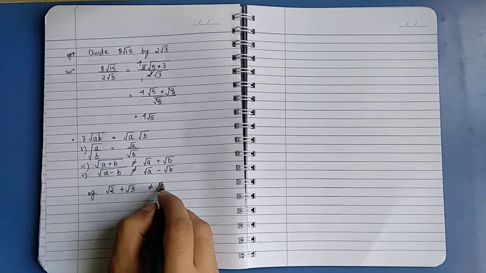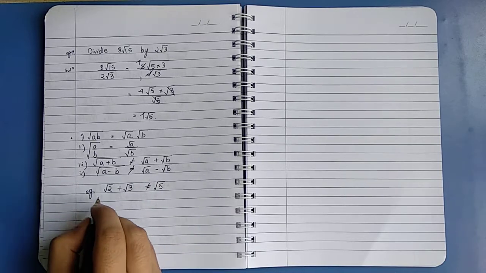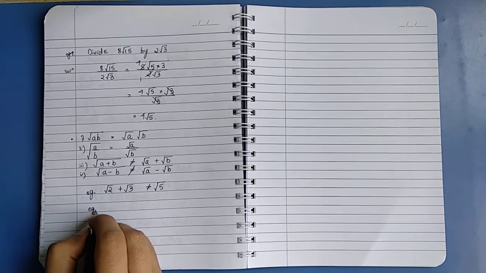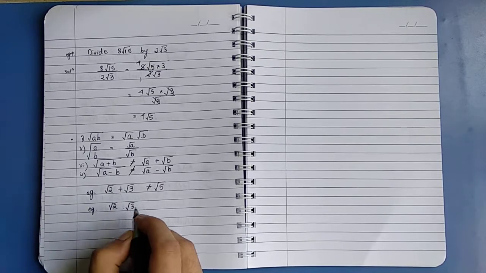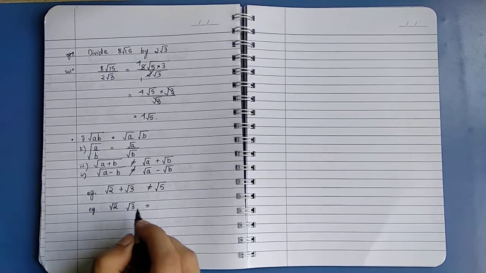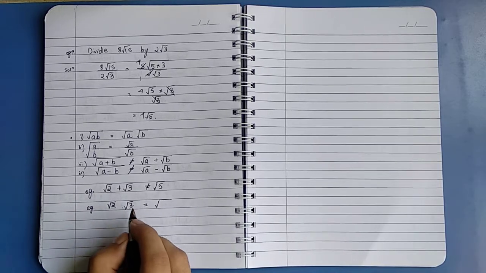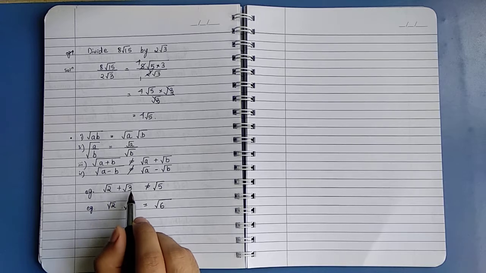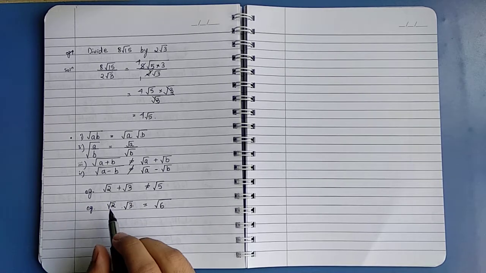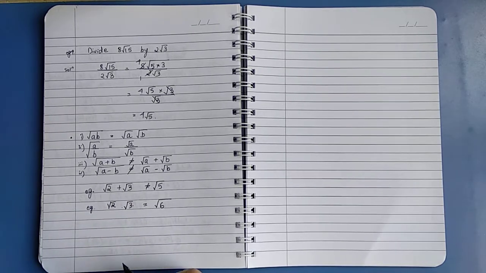This is not equal to root 5. But root 2 into root 3, when in multiplication, you can multiply them. So this becomes root under of 2 into 3, that is root 6. Please do not add them. Addition or subtraction is not possible, but multiplication or division is possible in roots.